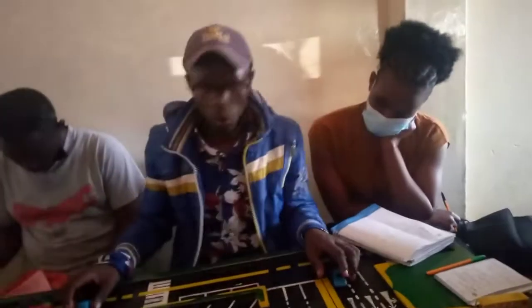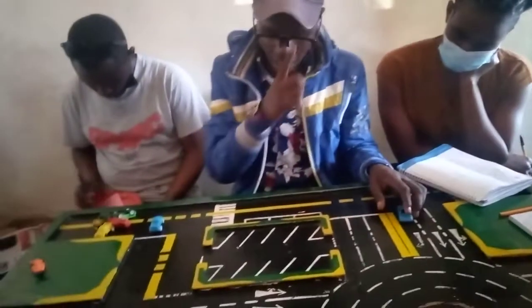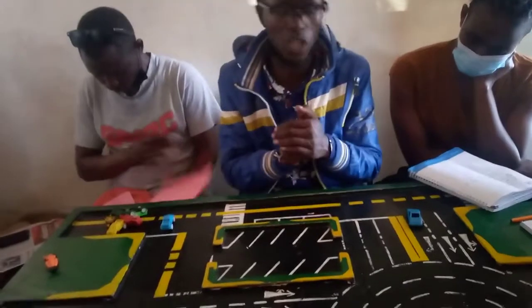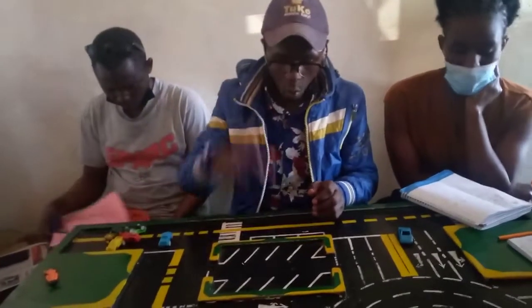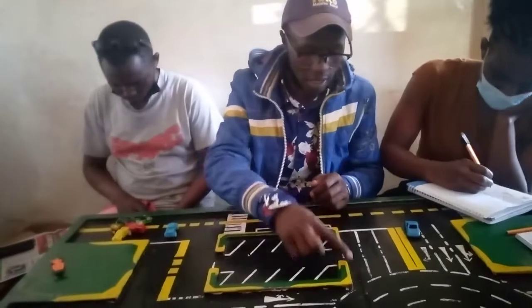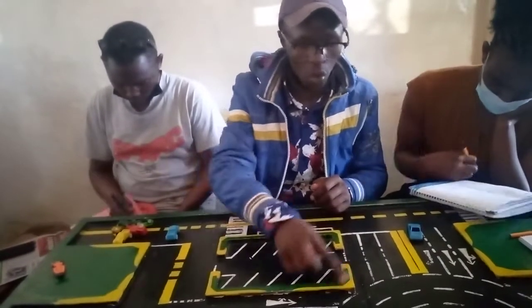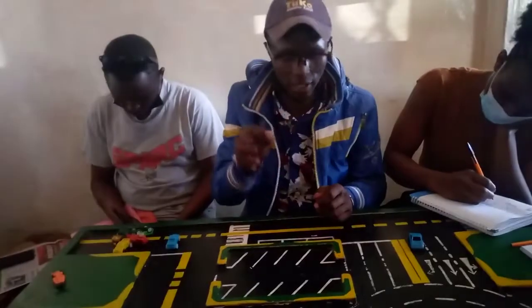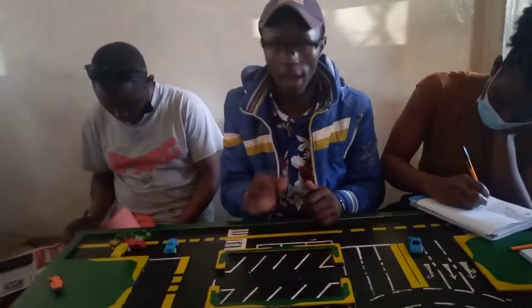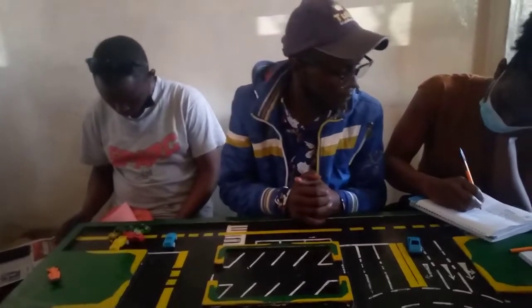With the due remarks, I want to go directly to today's lesson topic about parking zones. In this model town board, I have two types of parking zone. One is this one that you can see here. If you are making notes, we have two types of parking zone.